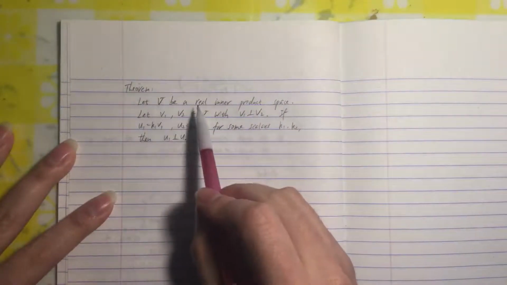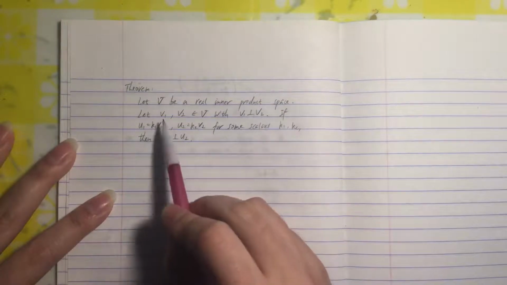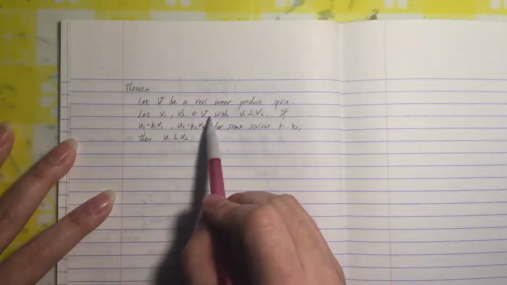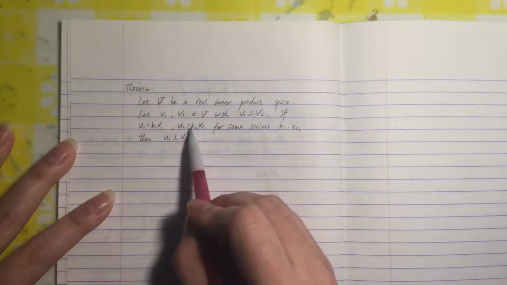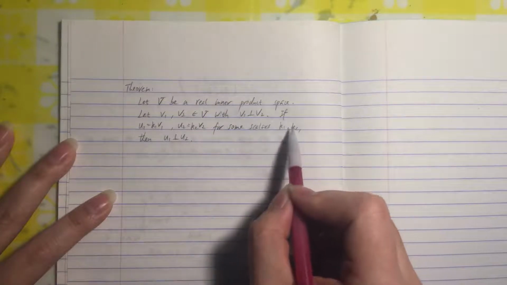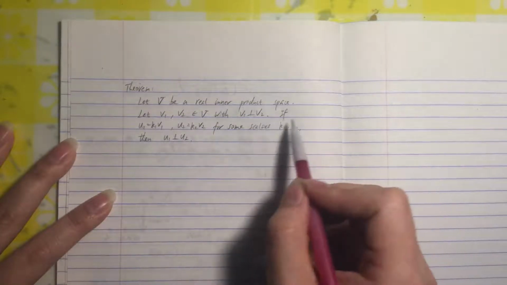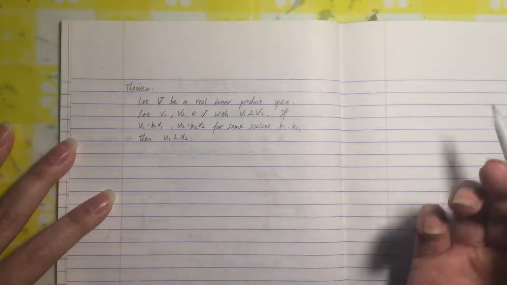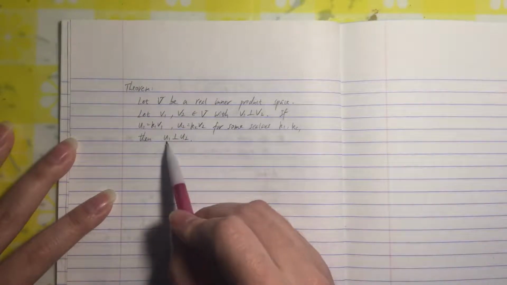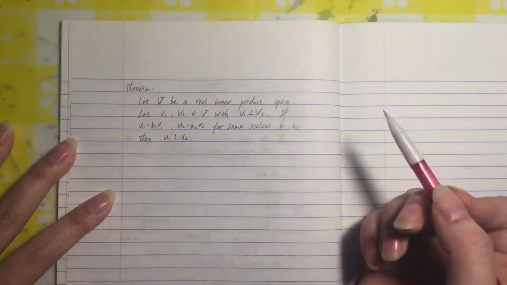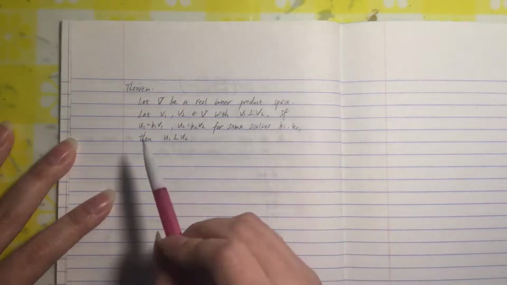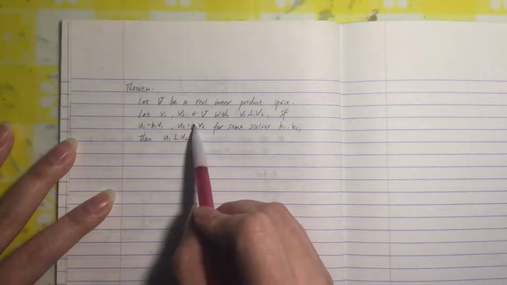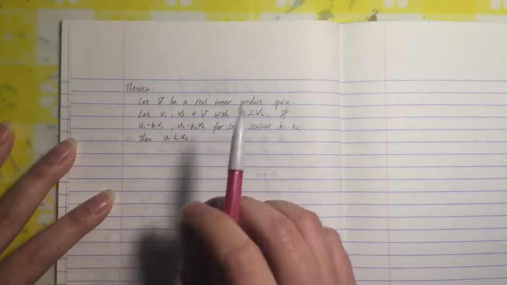Let V be a real inner product space. Let v1, v2 be vectors in V, with v1 orthogonal to v2. If u1 equals k1 v1, u2 equals k2 v2, for some scalars k1, k2. Here, k1, k2 could be any scalars. It could be positive, negative, or it could be 0. Then u1 is orthogonal to u2. So if v1 is orthogonal to v2, then by multiplying v1, v2 by any scalars, u1, u2 are also orthogonal to each other.